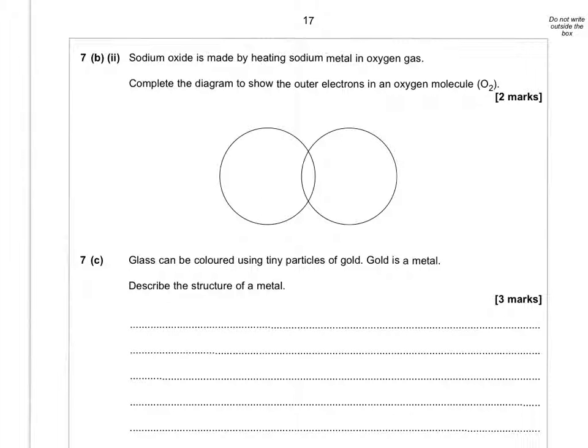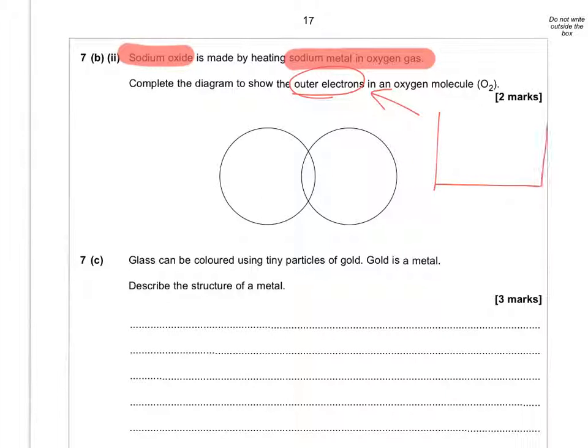Next one, sodium oxide is made by heating sodium metal in oxygen gas. Complete the diagram to show the outer electrons in an oxygen molecule, O2. I'd probably be tempted to draw a dot and cross here. Okay, makes more sense. So, very key thing, outer electrons only. That's what we usually do with these covalent bonds. I'd look in the periodic table, which you get given, and you'll find that oxygen is in group 6. So each atom of oxygen has 6 electrons in its outer shell.